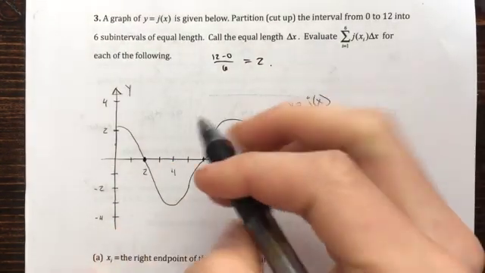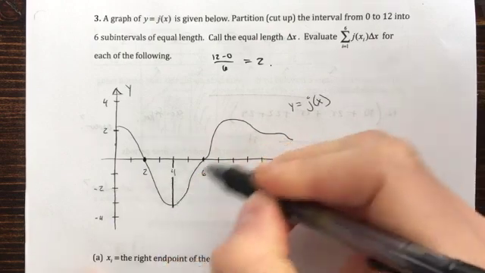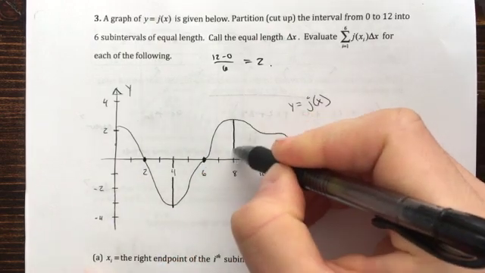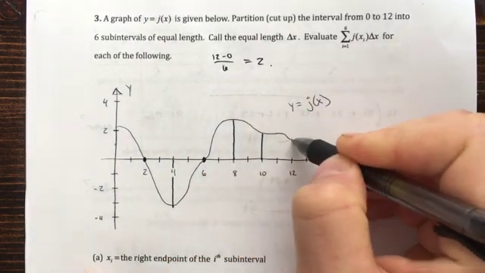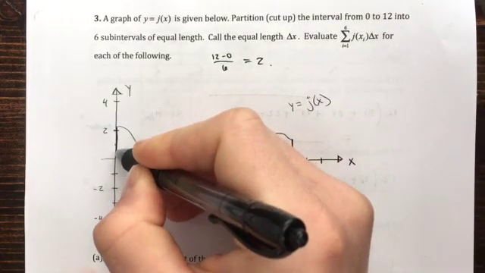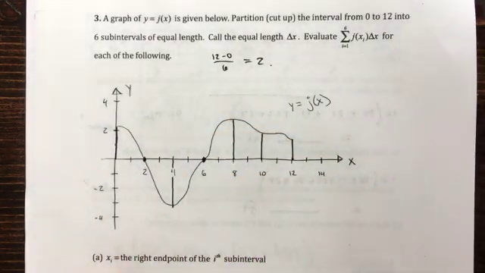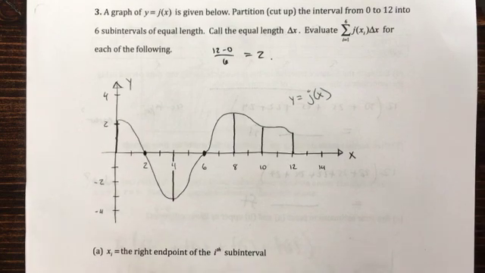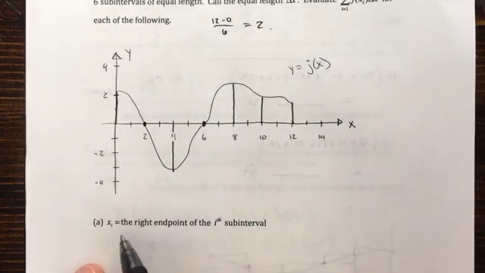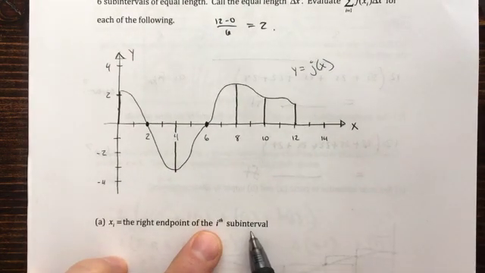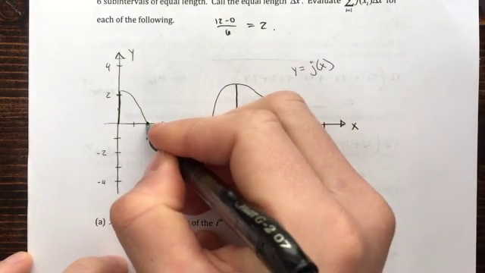So my first one is there. Second one is there, third one is there, fourth one is there, fifth one is there, sixth one is there. So these are my intervals here. Then it says x sub i be the right endpoint of the ith subinterval. So the right endpoint would be this one.